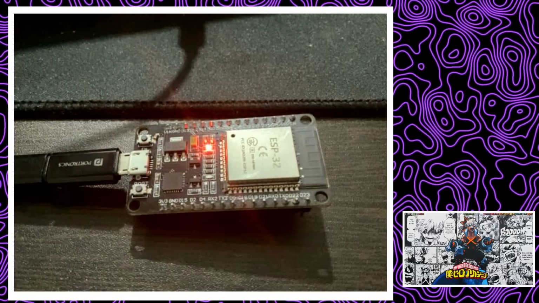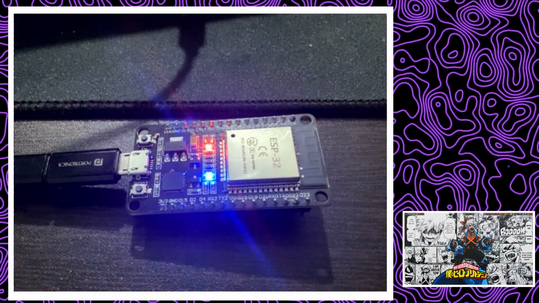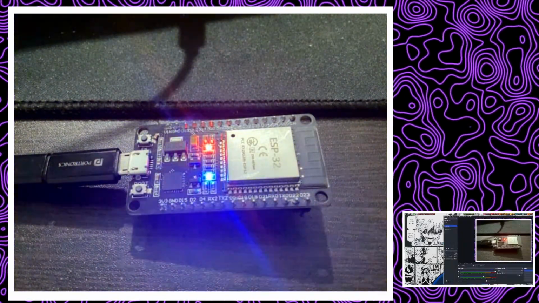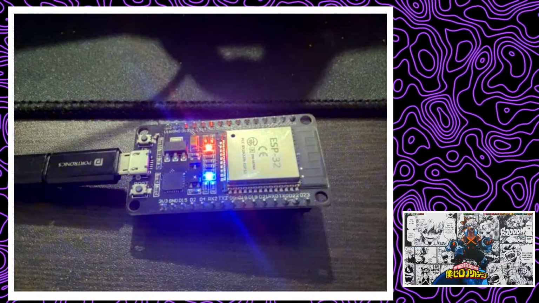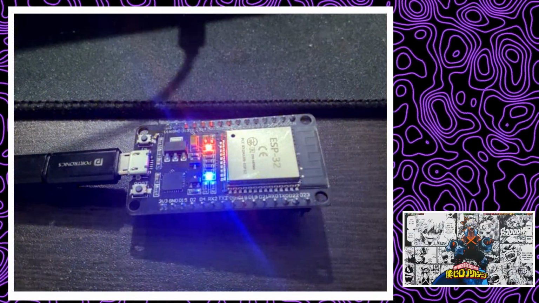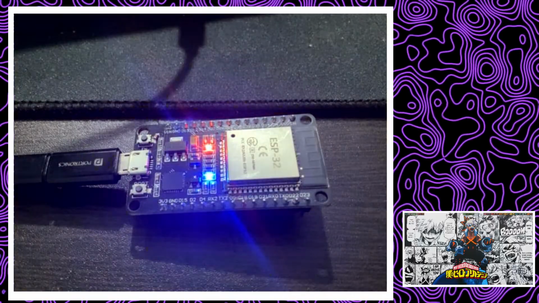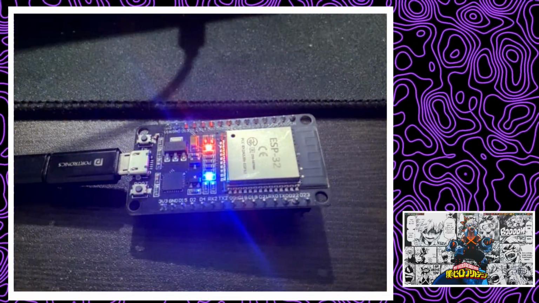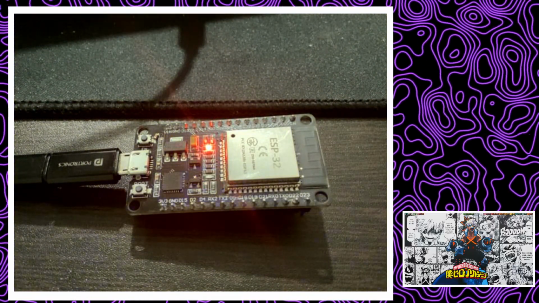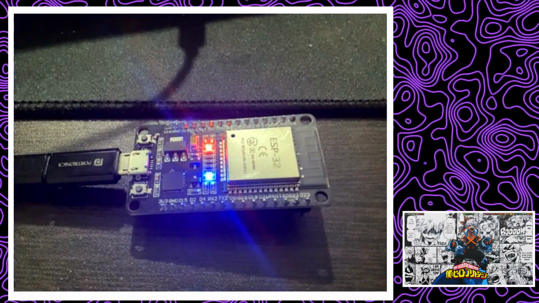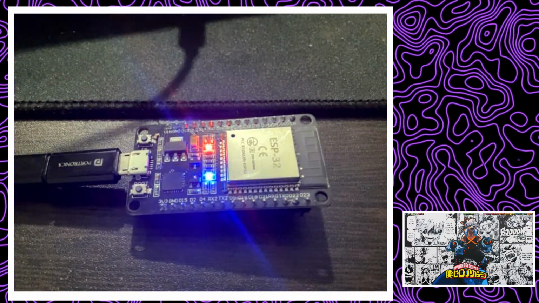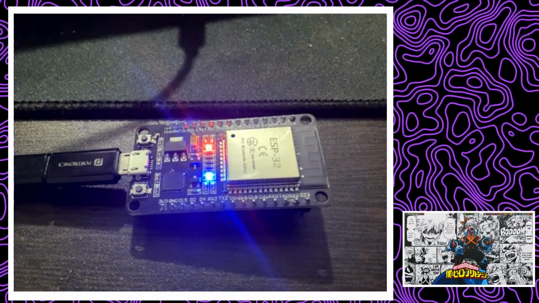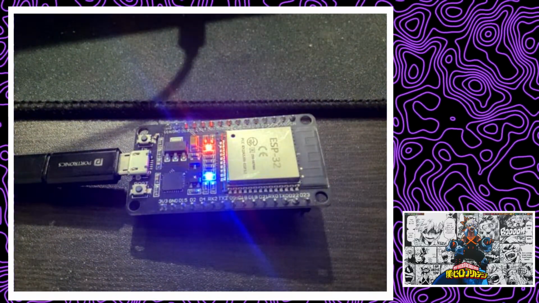And this one has audio, the other one doesn't. So let's see if we could possibly have this or not. Just give me a second.